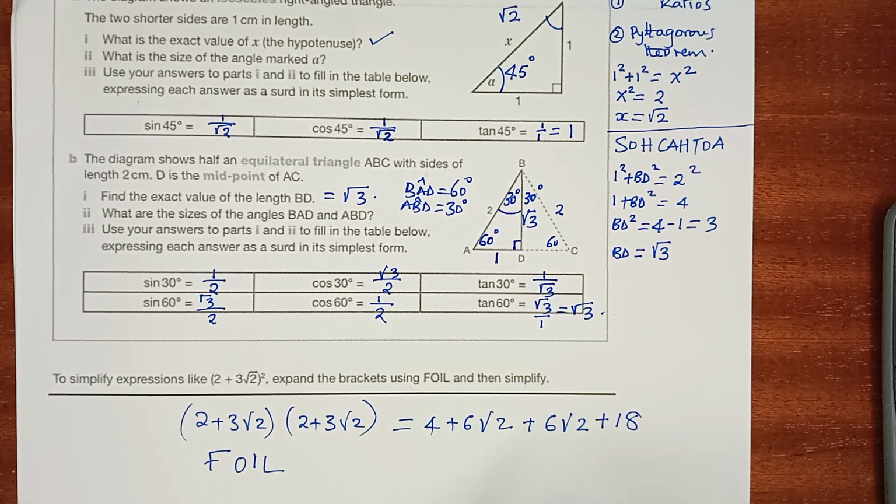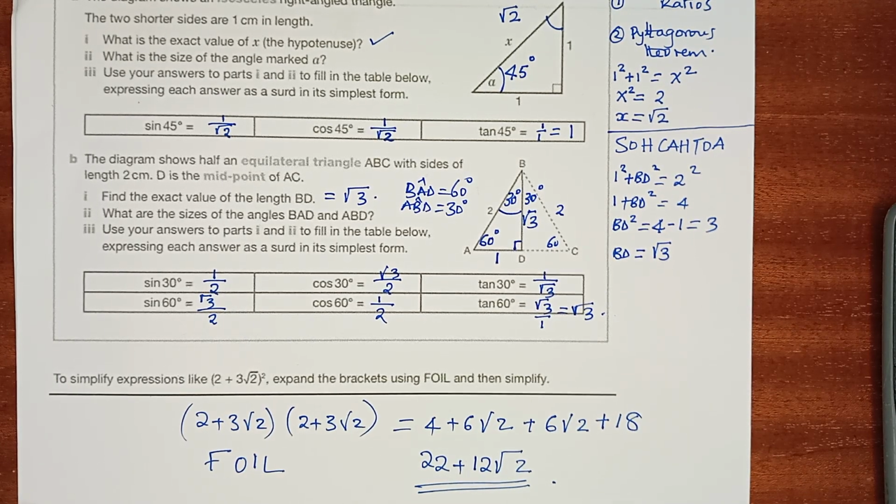Collect the like terms. Whole numbers, rational numbers: 4 plus 18 is 22, plus 6 root 2 plus 6 root 2 is 12 root 2. And that is how we can expand the whole of that.